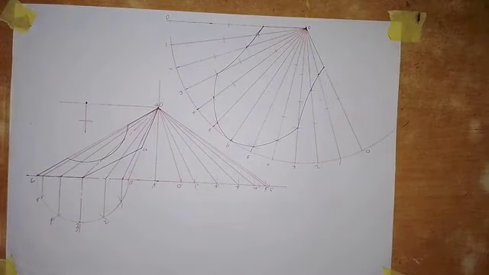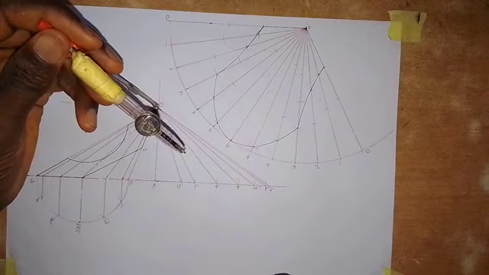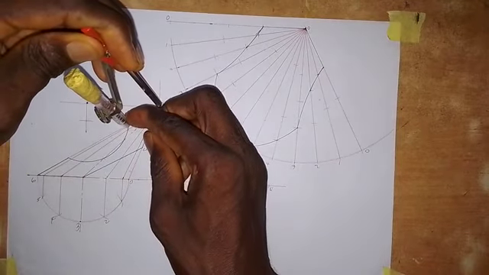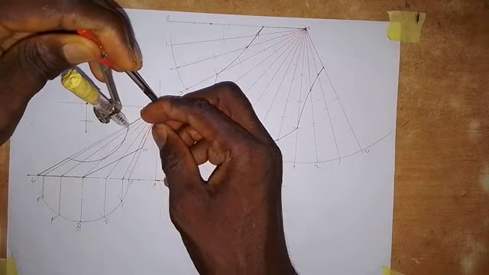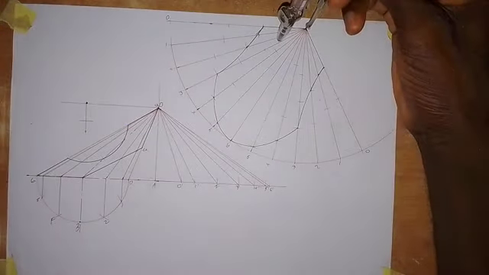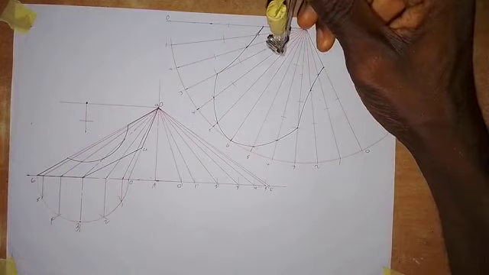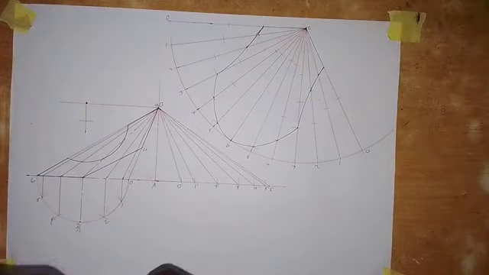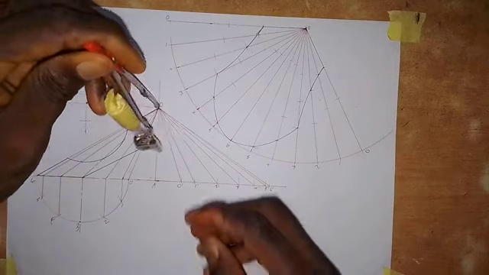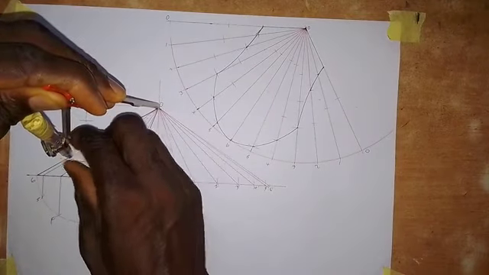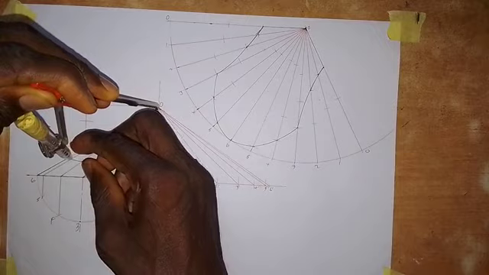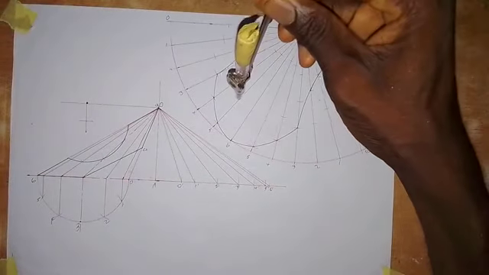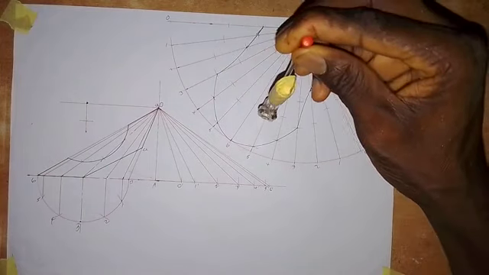Then we have that of 5, which is first of all this point here. We make an arc here on 5, make an arc here on 5, and here we also extend it here. Make an arc here on 5, make an arc here on 5.